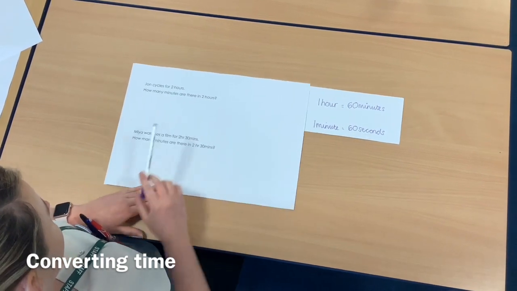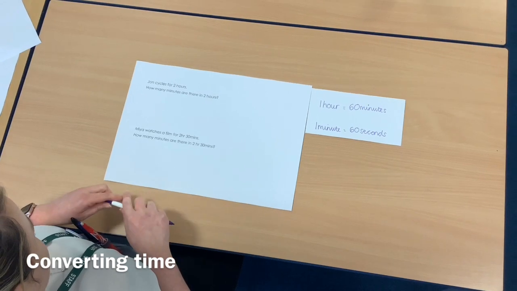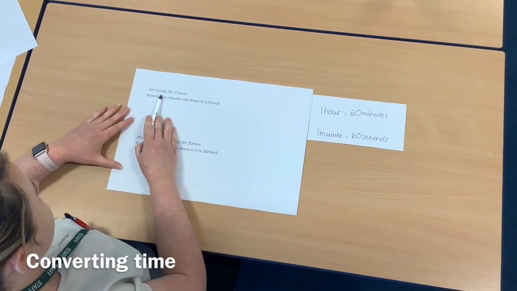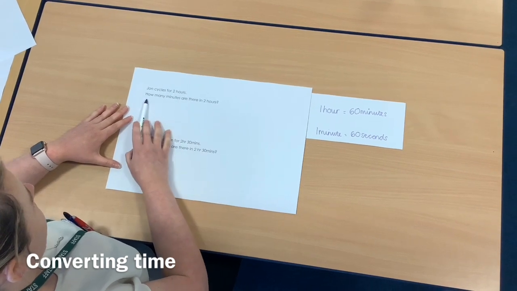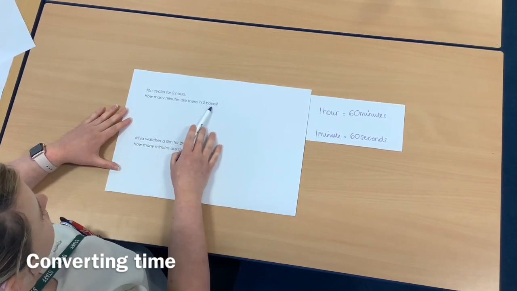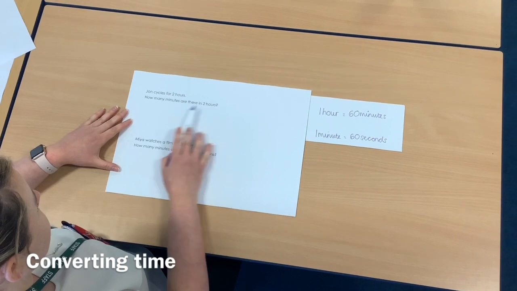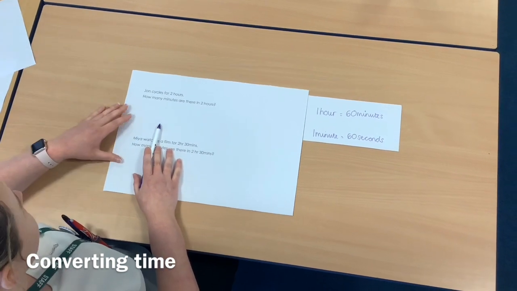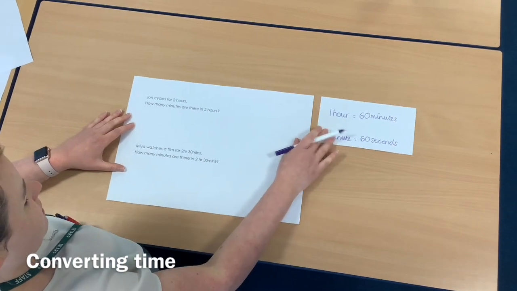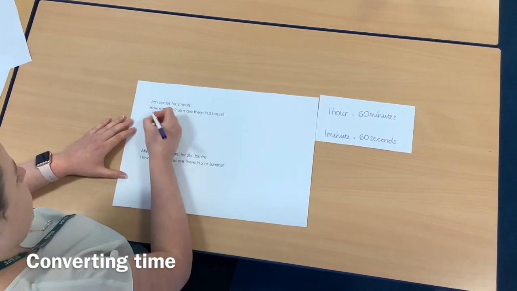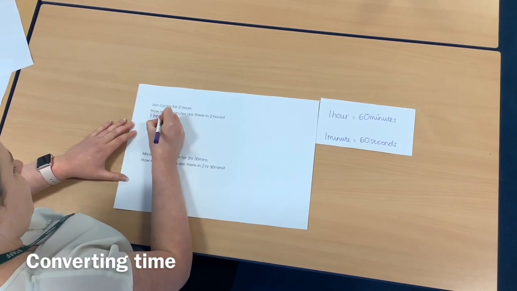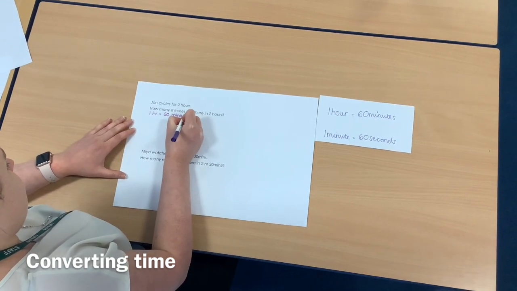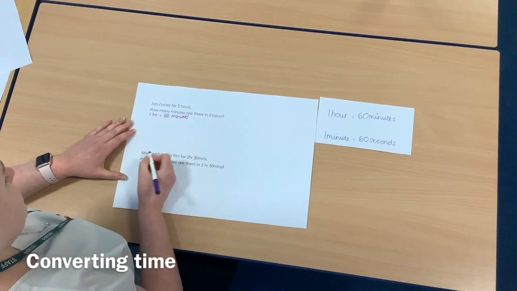If we have a look at some of the questions that I've prepared for today's lesson. Number 1, John cycles for 2 hours. How many minutes are there in 2 hours? So I need to convert my 2 hours into minutes. There are 2 ways that you could do this. I'll show you the first way first. I need to first of all remember that 1 hour is 60 minutes.